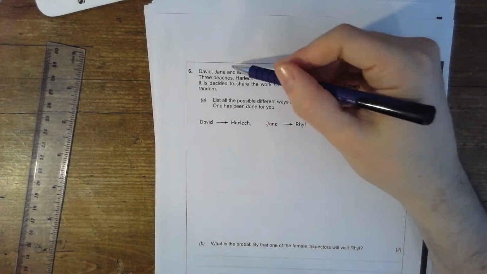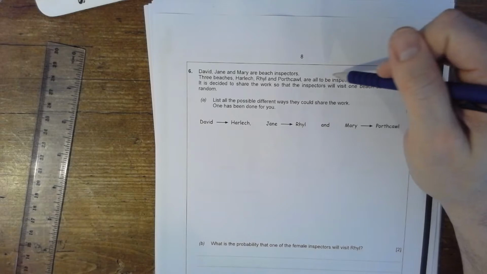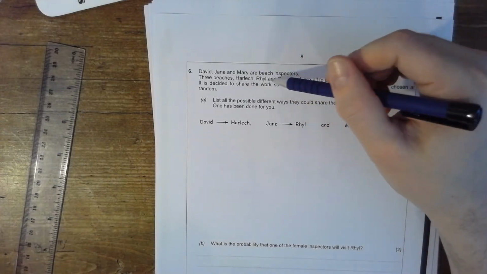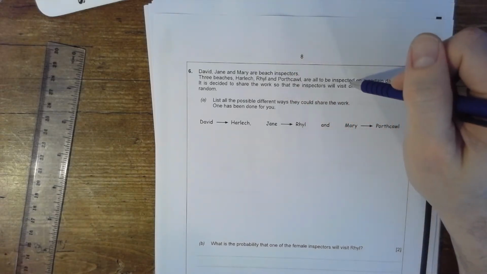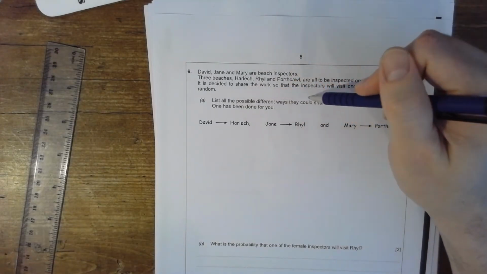Okay, then we're told that David, Jane, and Mary are beach inspectors. 3 beaches, Harlech, Rill, and Porthcawl, are to be inspected on a certain day. It is decided to share the work so that the inspectors will visit 1 beach each, chosen at random. List all the possible ways this could work.